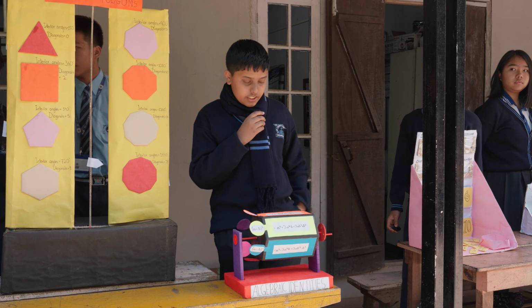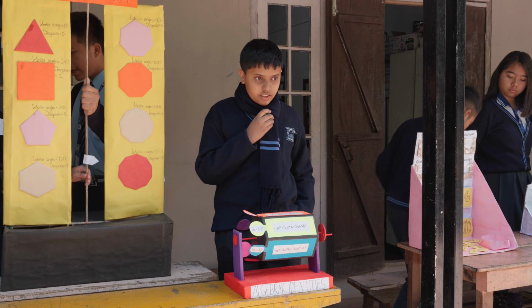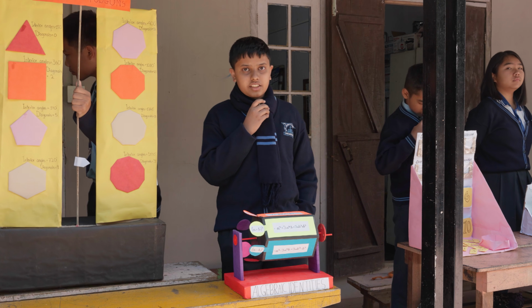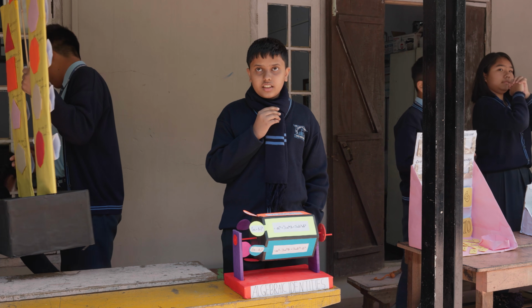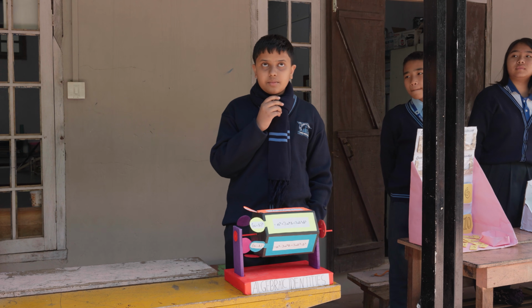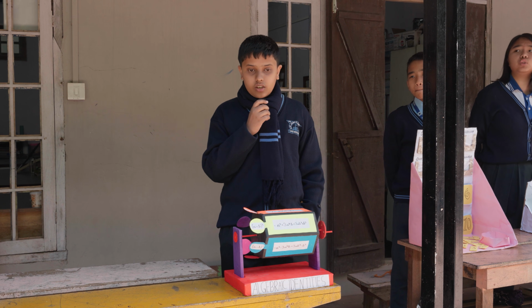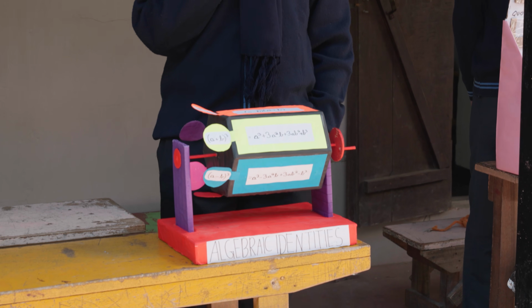Today, I'm going to present algebraic identities. First of all, what is algebra? Algebra is a branch of mathematics where we use letters and symbols like x, y, or z. Instead of just saying 5 plus 2 equals 7, algebra says something like 5 plus x equals 7. Your job is to find the secret value of x.